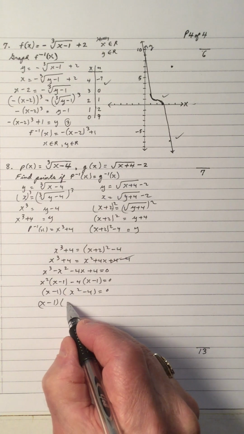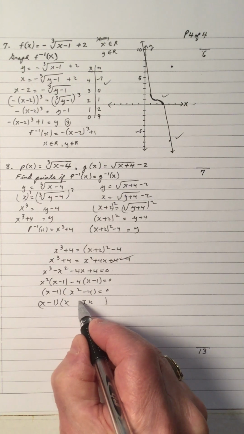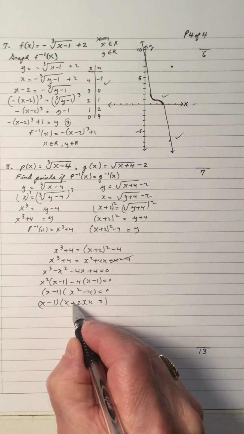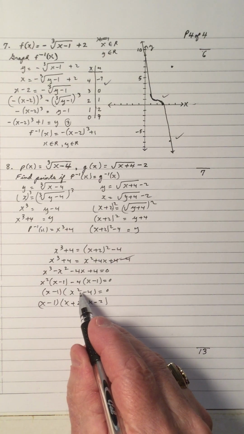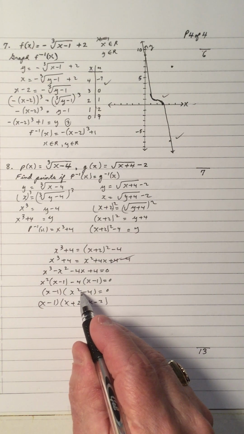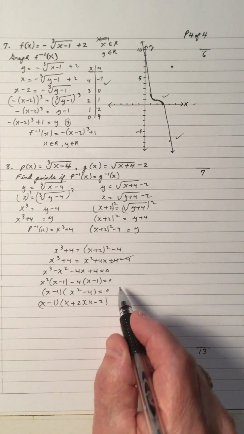And this is the difference of 2 squares. x squared is x and x. 4 is 2 and 2, and a plus and a minus. Why a plus and a minus? Because it's the difference of 2 squares and the sum in the middle is 0. So these 2 factors have to add to give you 0.